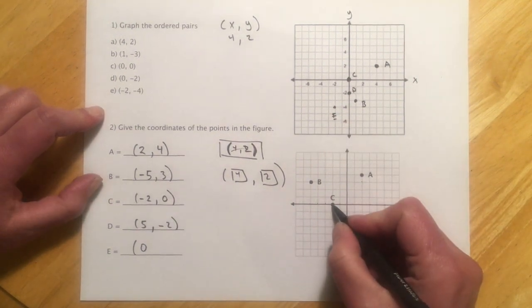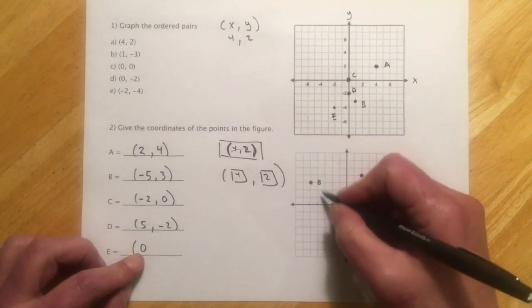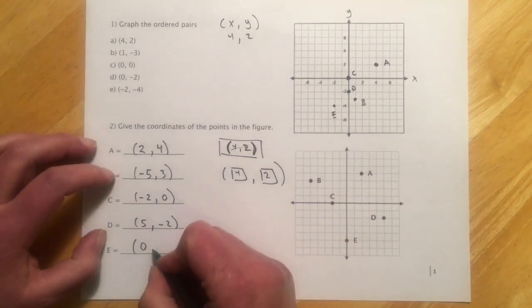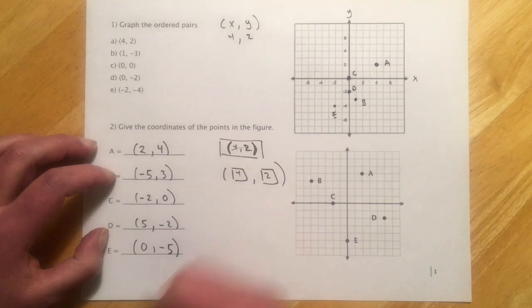So notice when we're on the x-axis, the y is 0, and when we're on the y-axis, the x is 0. Those are going to be intercepts a little bit later. And then this is 1, 2, 3, 4, 5, so negative 5.